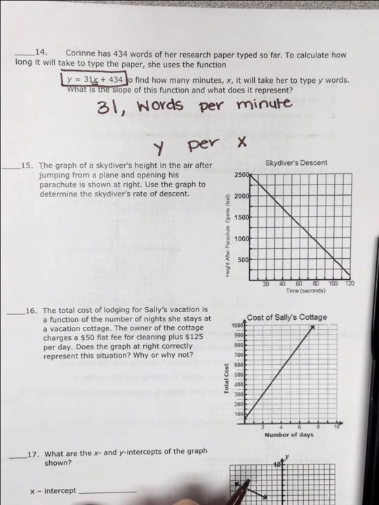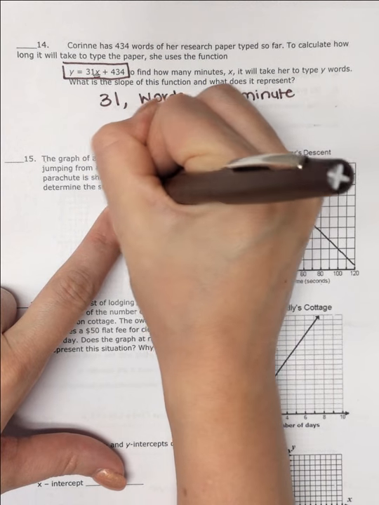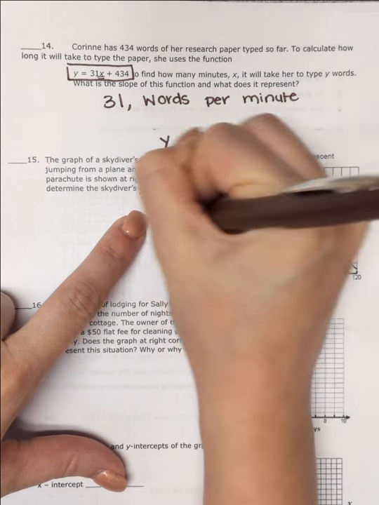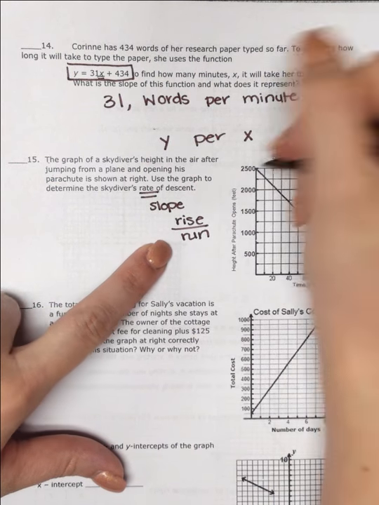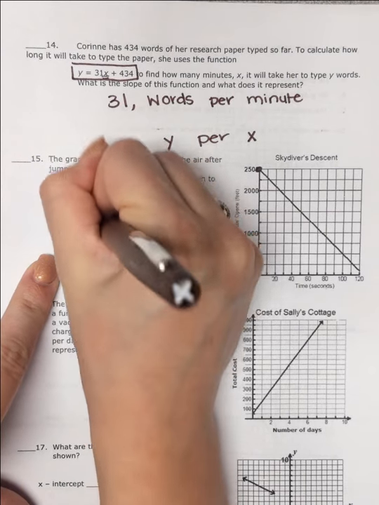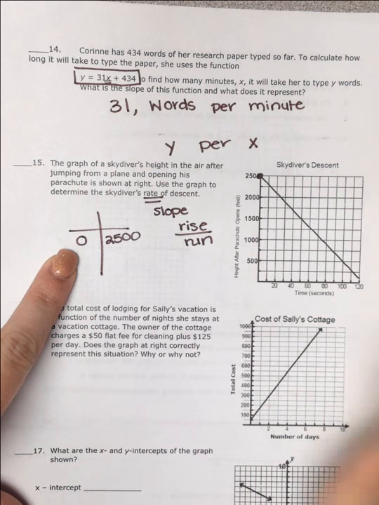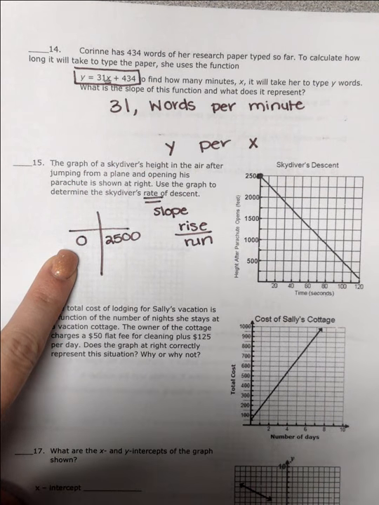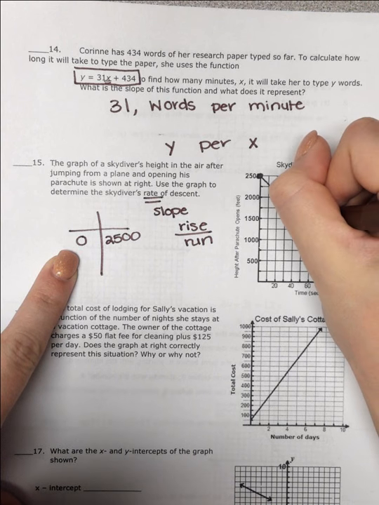Beautiful. The graph of the skydiver's height in the air after jumping from a plane and opening his parachute is shown at the right. Use the graph to determine the skydiver's rate of descent. Rate, so we're talking slope, which is rise over run. So here's a point. I'm going to create a table. 0, 2500. Pick any other pretty point. I think this is a pretty point. And this is a pretty point.